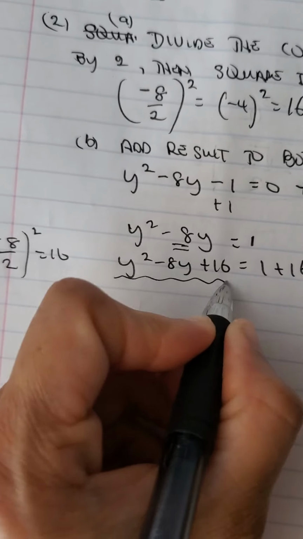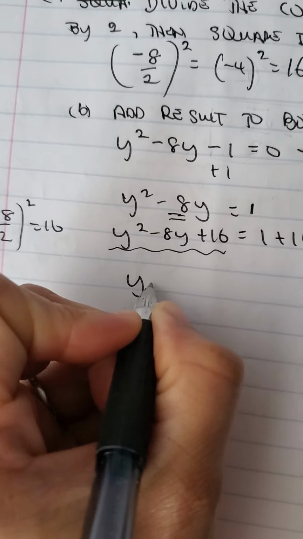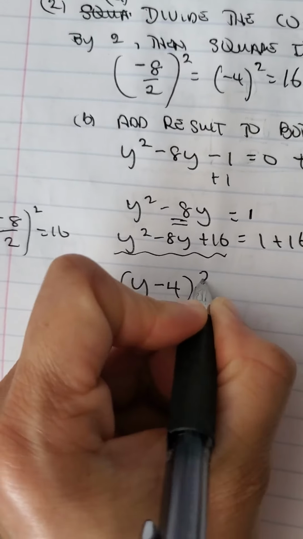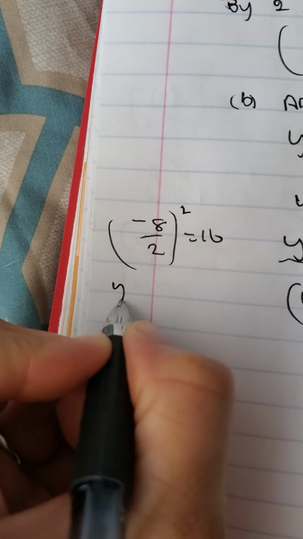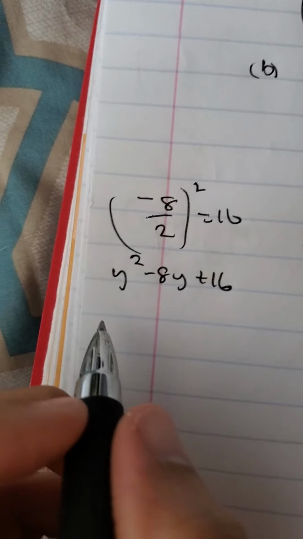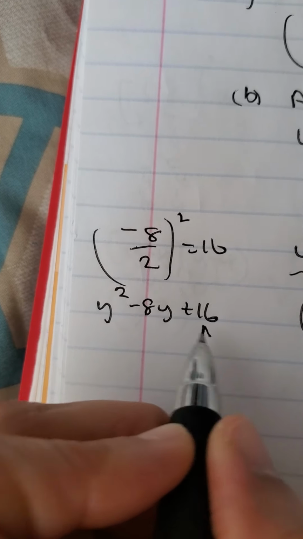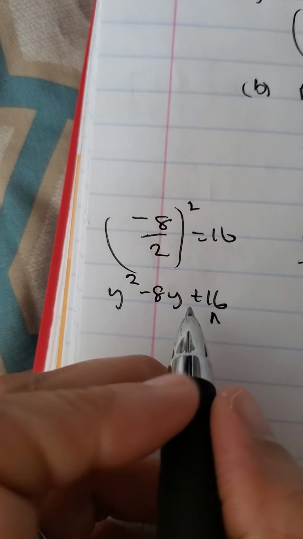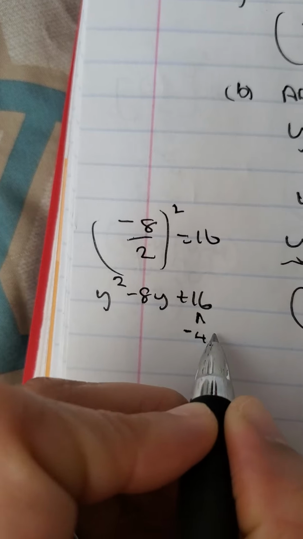And I promise you that this expression on this side of the equation is a perfect square. So this is y minus 4 squared equals 17. And if you don't believe me, I'll just perform a quick factoring act. Remember, the leading coefficient here is 1, so I could just find factors of 16 that when I add them, I will get -4. It's positive 16, so an addition would occur to me to get my middle term.